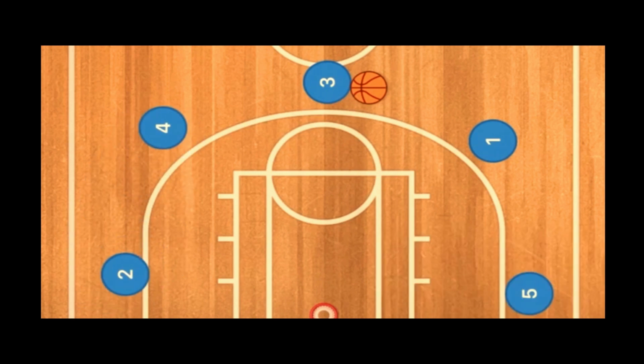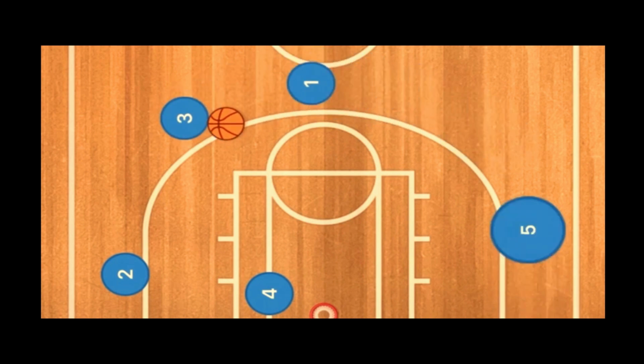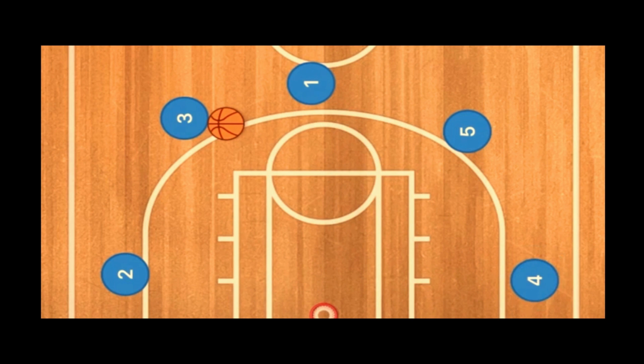Now, when you're screening away, you don't have to just fill in the spot where the player came from. You can also cut towards the rim and pop back out. Or if you cut towards the rim, your coach could also instruct your team to dribble the ball around to fill that spot and pop back out. Those are the different options.